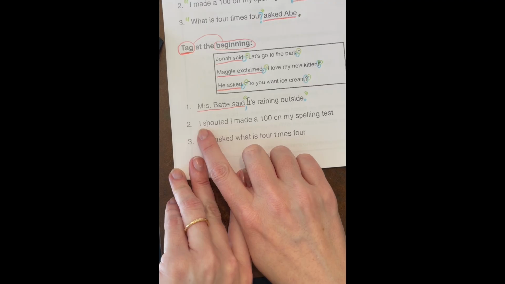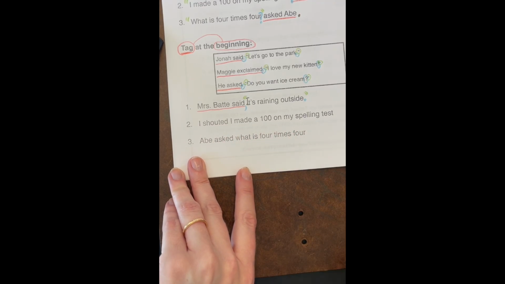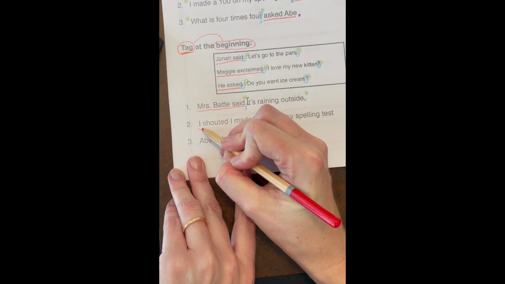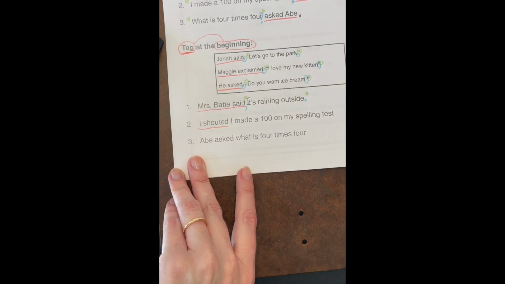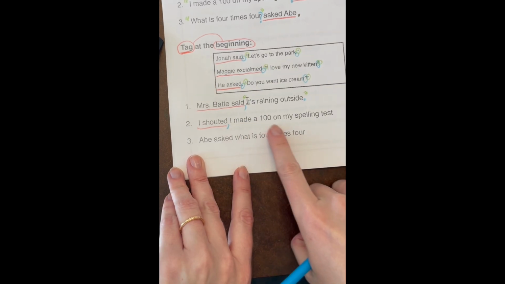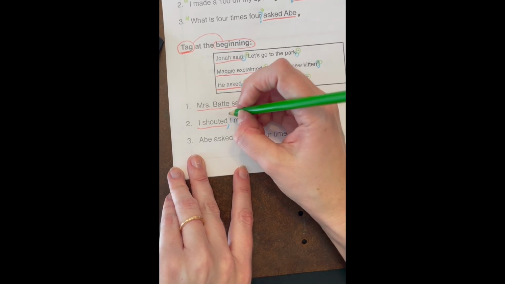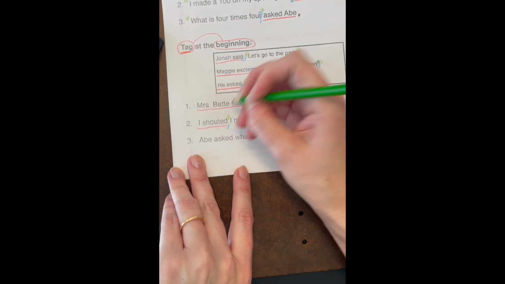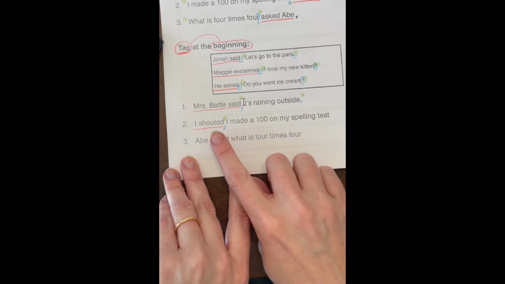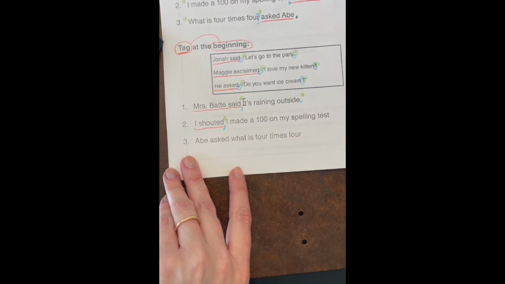Let's look at number 2. I shouted, "I made a 100 on my spelling test." Okay. So let's find our tag. Who's speaking? I. How did they speak? They shouted. We're going to put our comma there. And then they start talking. "I made a 100 on my spelling test." So at the beginning of their quote, I'm going to put that. Now, since they're excited and they're shouting, we would definitely put an exclamation there. And then that's the end of what they said.